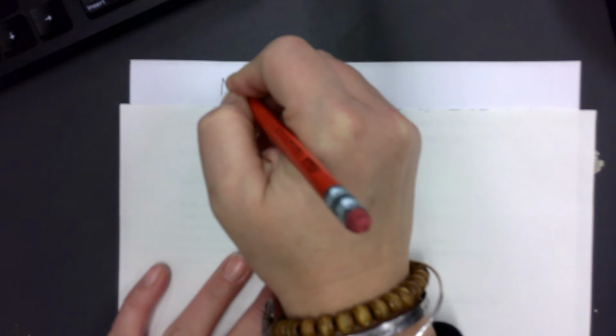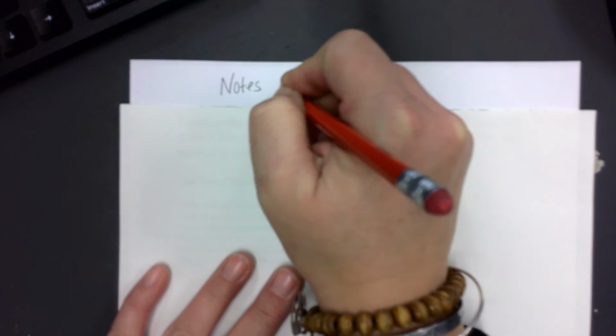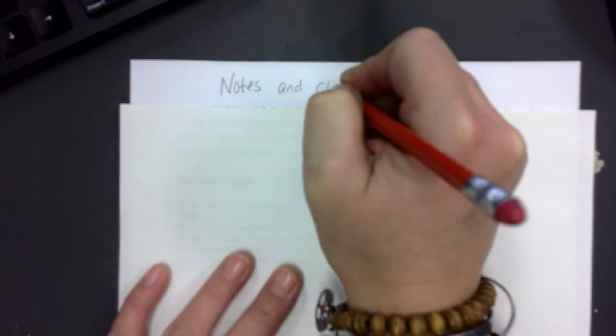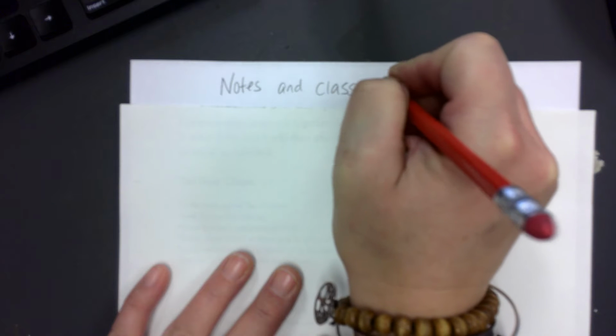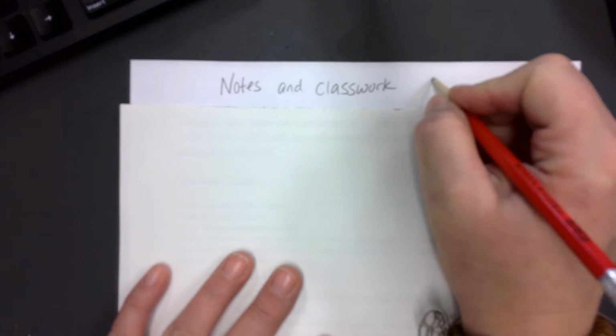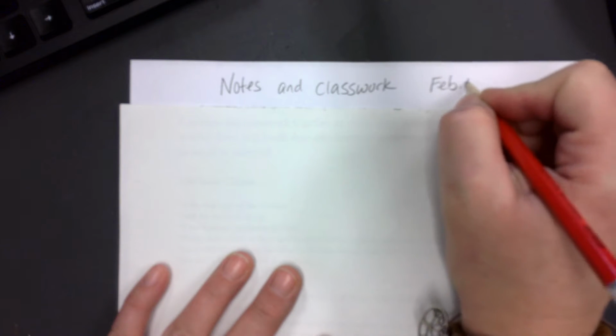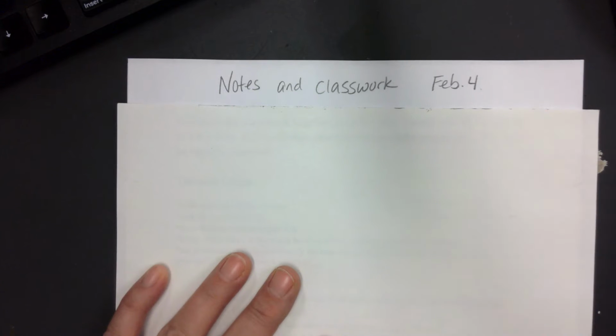All right, today we're going to go over some notes, and it's also your classwork for Thursday, February 4th. Okay, so today we're going to be reviewing the base clause. We had a little bit of information and a little bit of practice last week, but then we had a weekend and 2 snow days, so let's review.